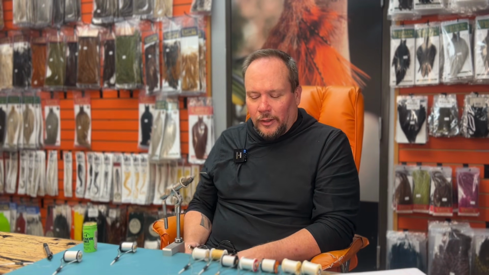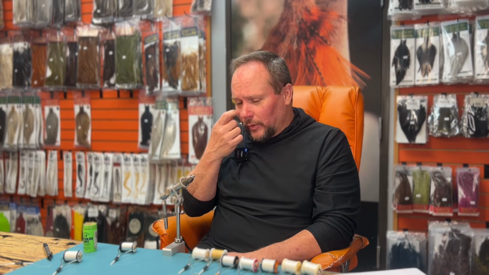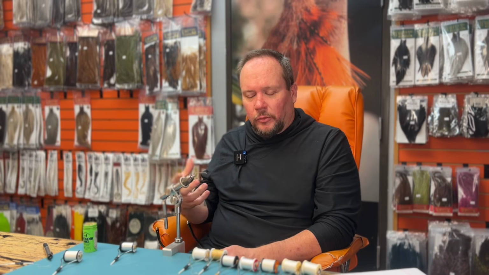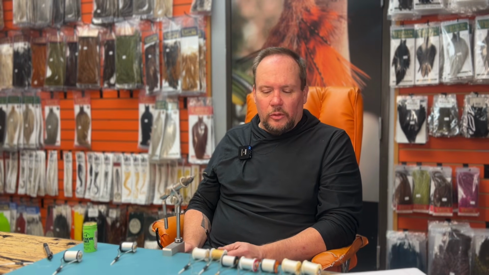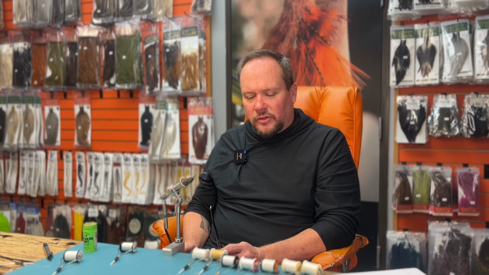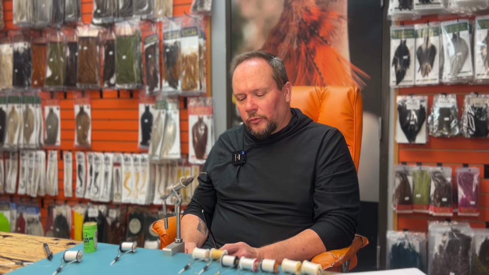You should buy all the thread and tie with all of it, get it in all the colors. Realistically, you should try all of them. All thread is good for something. You'll find different ones that you like. You could get away tying everything that you ever tie with different sizes of Veevus. You could get away tying everything that you ever tie with different sizes of Uni-thread. They're all good. They're just not all good for everything.